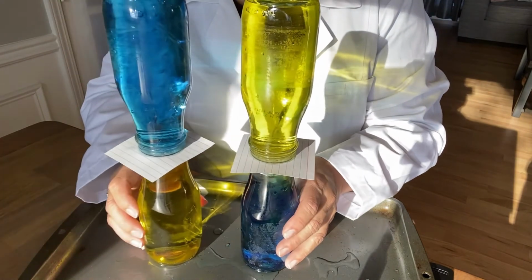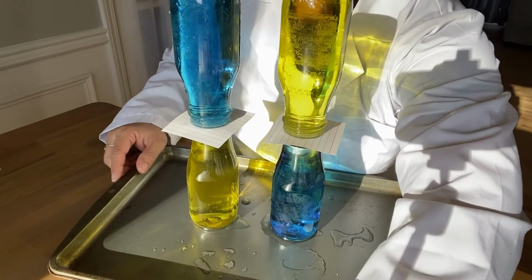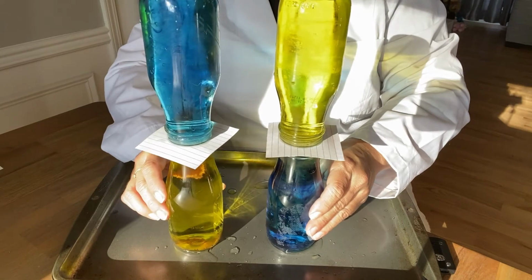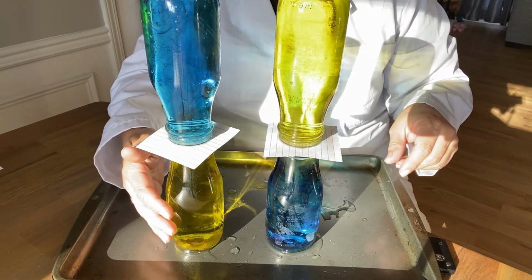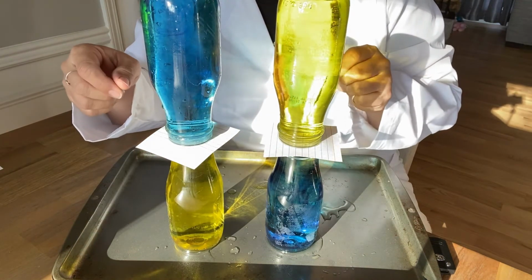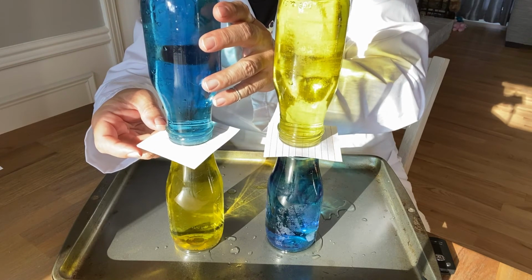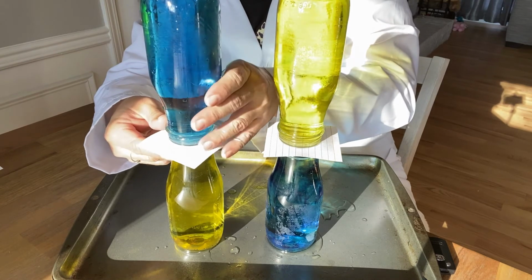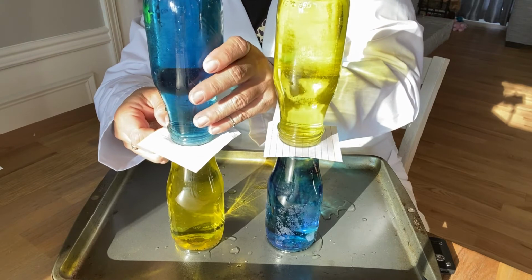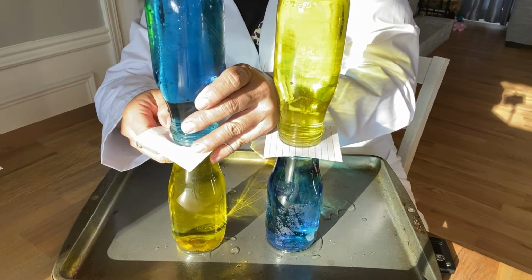Okay, so now we have our 2 experiments. We have cold on top, hot on the bottom, hot on top, cold on the bottom. So now is the fun part. We're going to remove the index cards and we're going to see what happens if water temperature makes a difference, whether or not the hot water is on the top or on the bottom. So very gently, you're going to remove it.